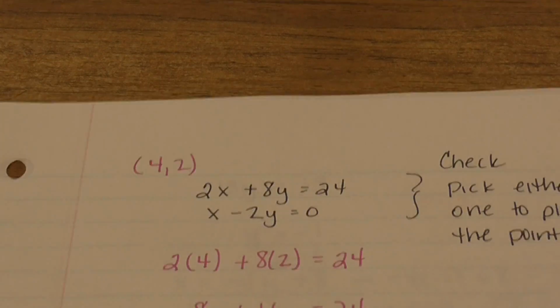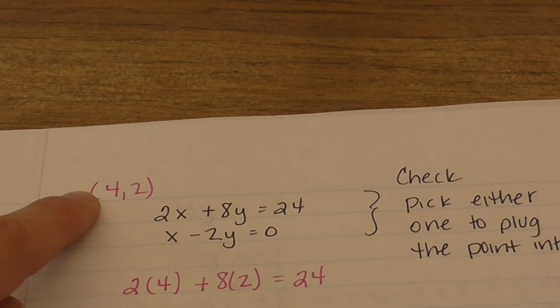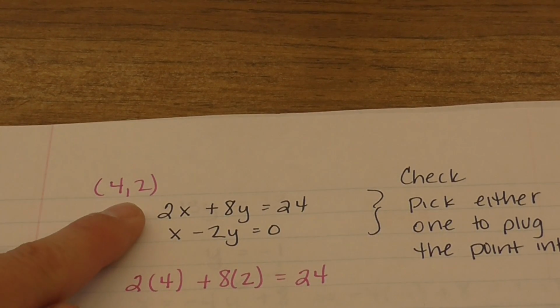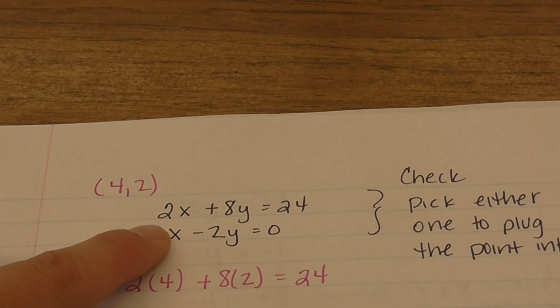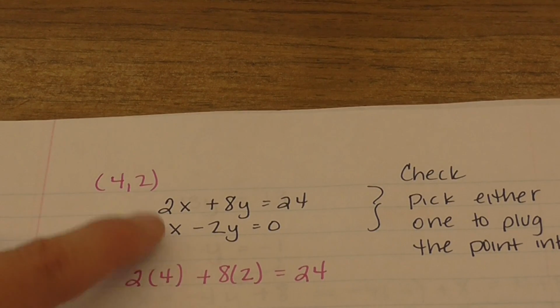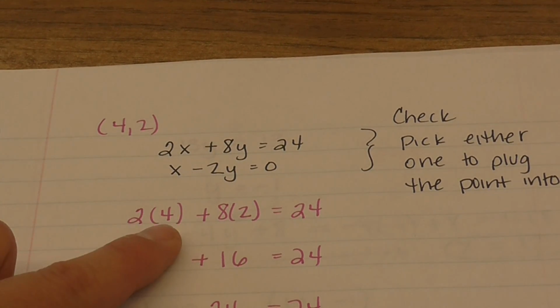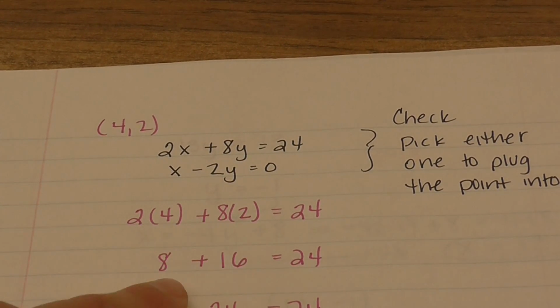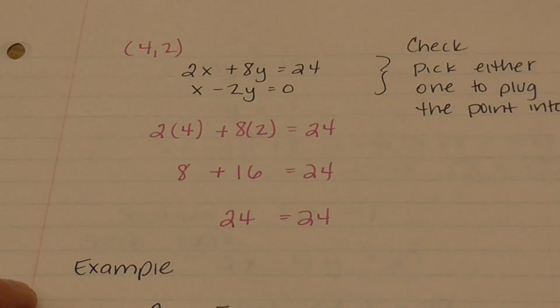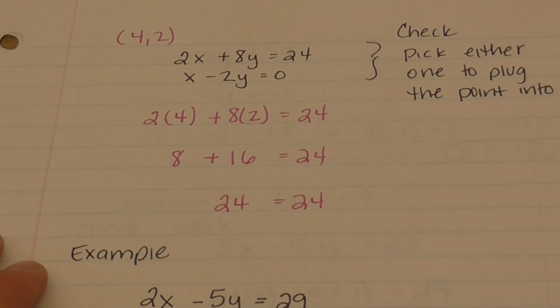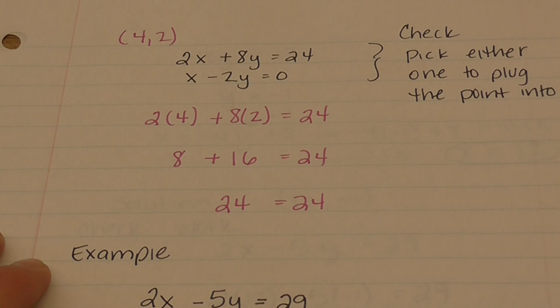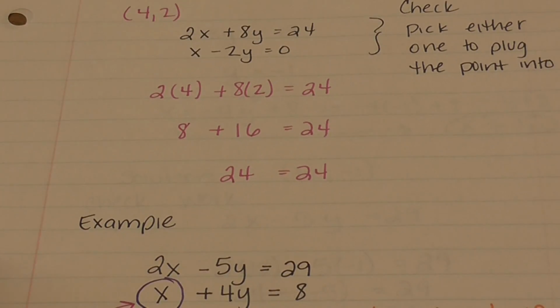As always, we have to go back and check our work. So here's the point (4, 2). I've got my 2x plus 8y equals 24 and x minus 2y equals 0. Pick either one of these to check your work. I'm going to pick the first one, and I plug in 4 for x and 2 for y. 8 plus 16 equals 24. 24 equals 24, so that is the correct solution for our problem.